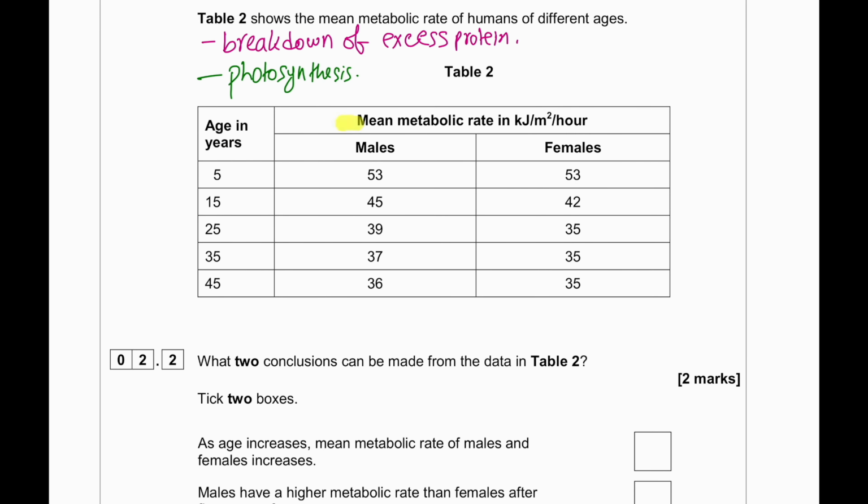So the mean metabolic rate in kilojoules per meter square per hour for males and for females is given from age 5 to 45. We can see in males, the mean metabolic rate in kilojoules per meter square per hour is the highest when we are younger and decreases as we become older. And for females, what do we see? For females, it is the same when they are also younger. However, it decreases much more rapidly.